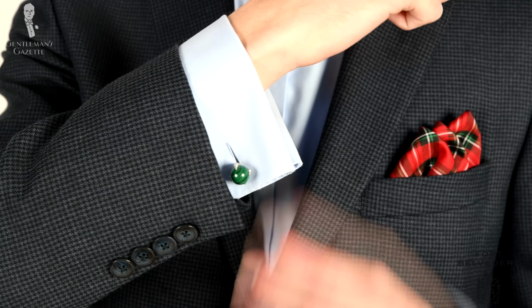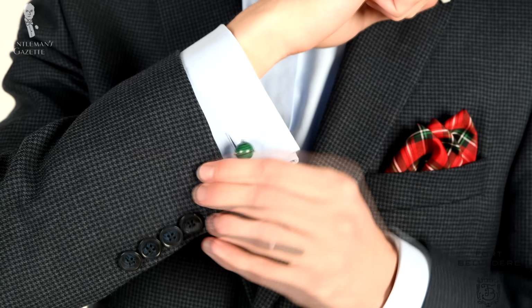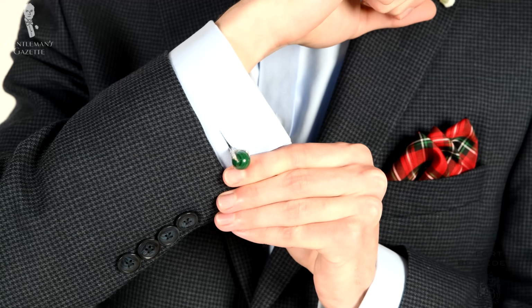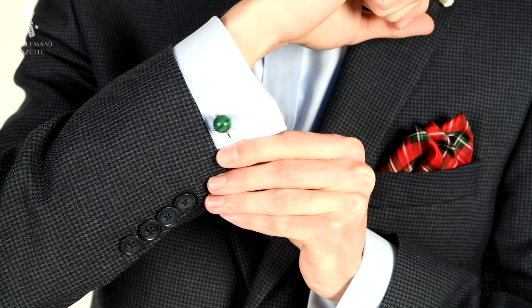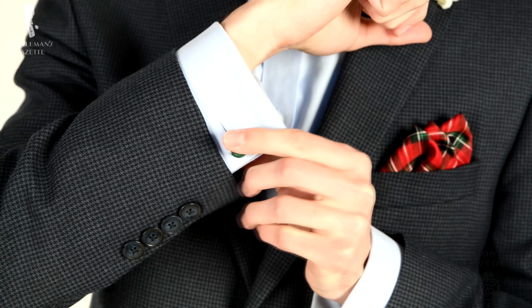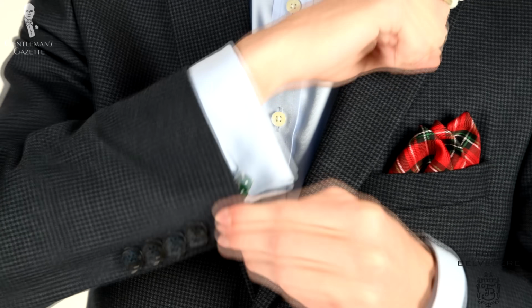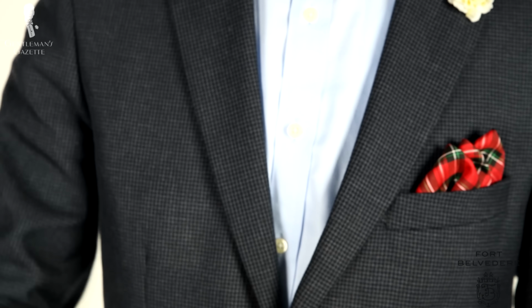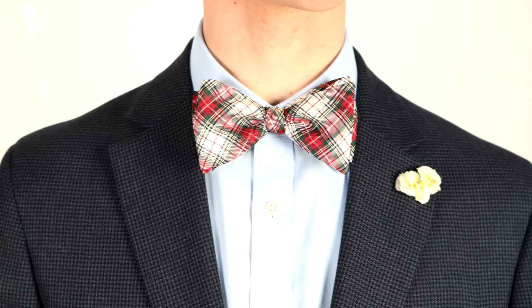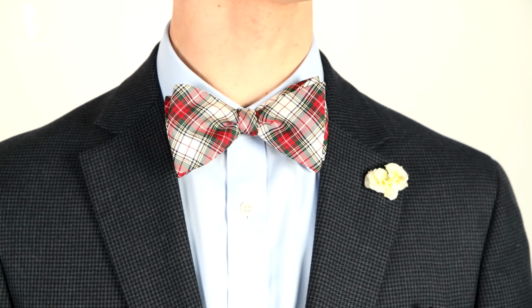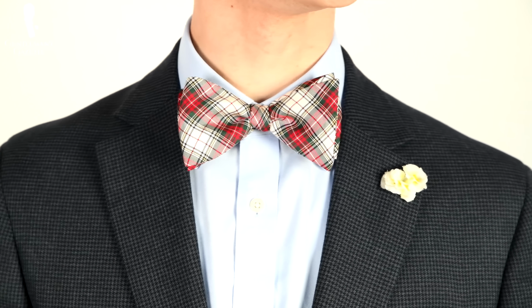My other accessories today are from Fort Belvedere. We'll start with my platinum-plated sterling silver cufflinks in an eagle claw design and featuring malachite as the stone. I could have gone with red cufflinks for a more typical look, but I decided it might be a smart choice to go for something in green to echo the secondary colors of the tartan sets. Finally, my white phlox boutonniere is small and understated so that it doesn't get in the way of the plaid tie and plaid pocket square.